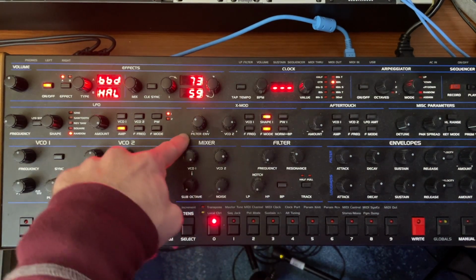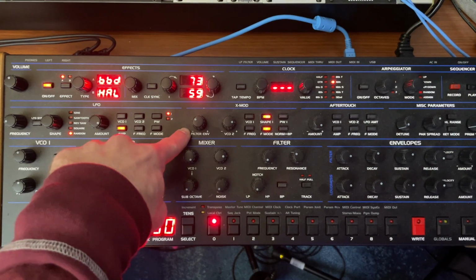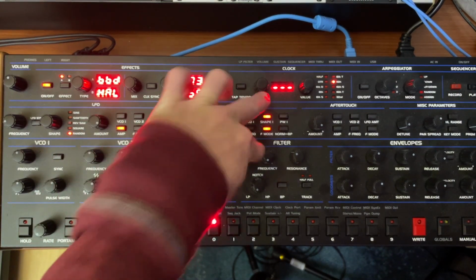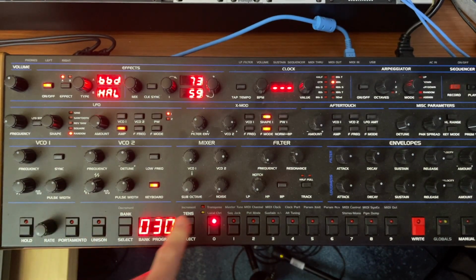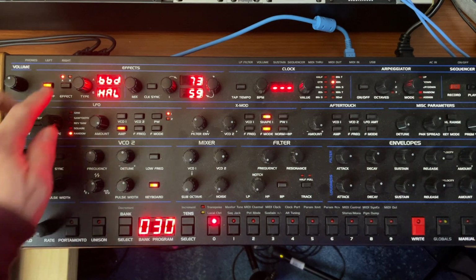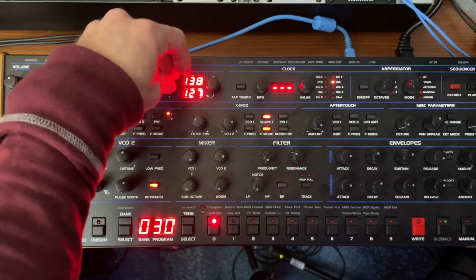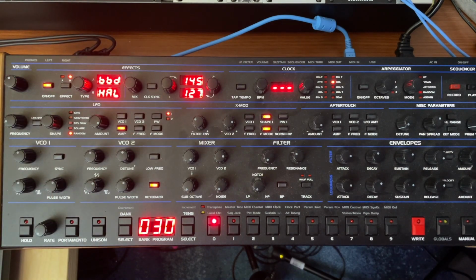So I've taken the filter envelope and made it go negative. So it's negatively affecting the filter mode and the shape of oscillator 1. That's kind of giving it some more movement. I feel like the hall is not big enough. Let's turn up the reverb.